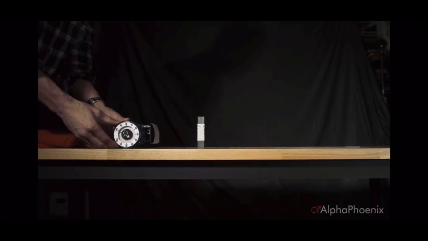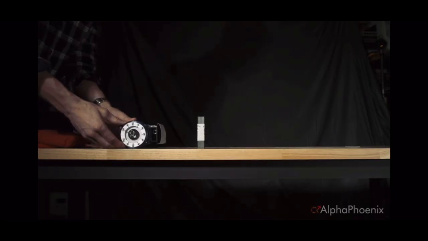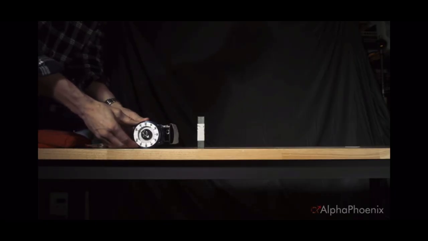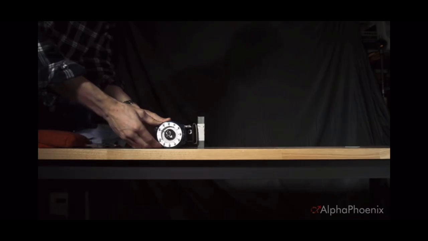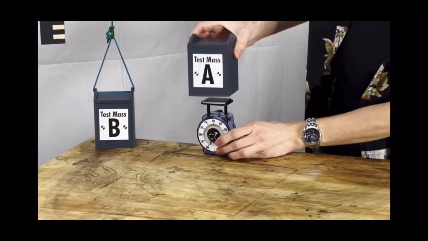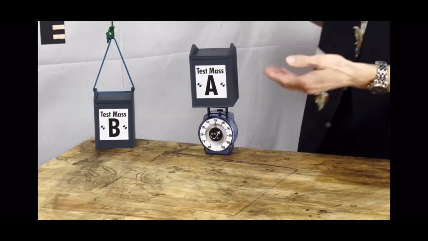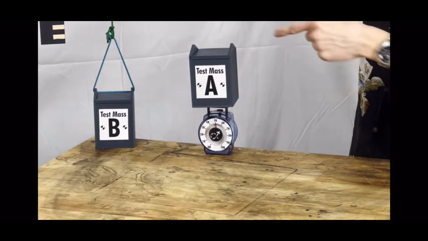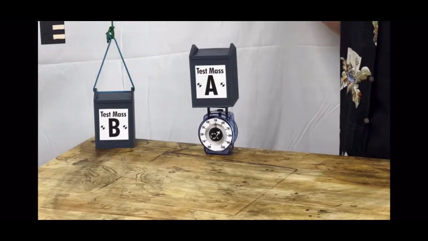If I wanted to accelerate an object sideways, I would need to apply a force. And the more massive that object, the larger the force I would need to apply to accelerate it at the same rate. That's inertia. And when I put one of these masses on the scale, test mass A, we see that test mass A weighs 5 newtons.